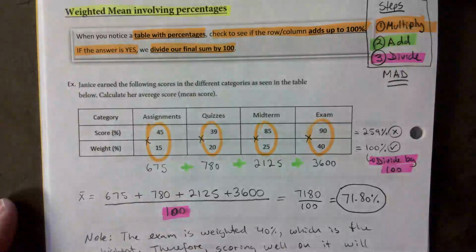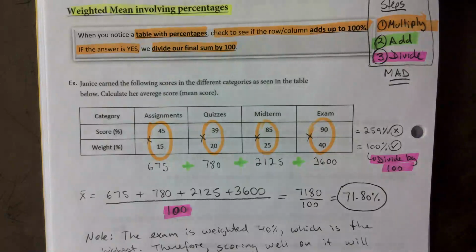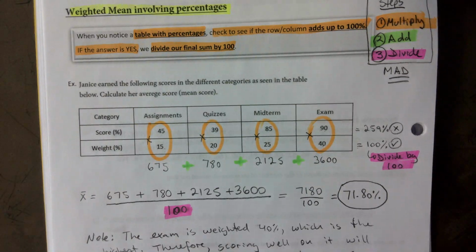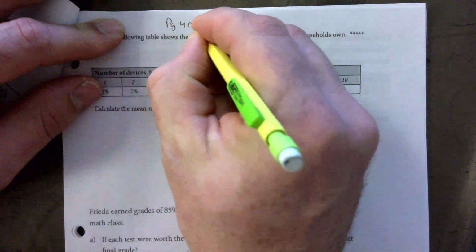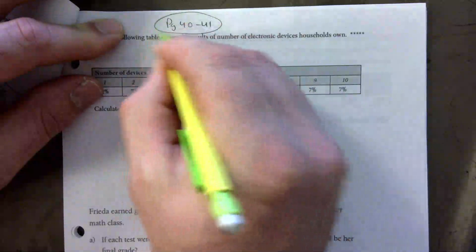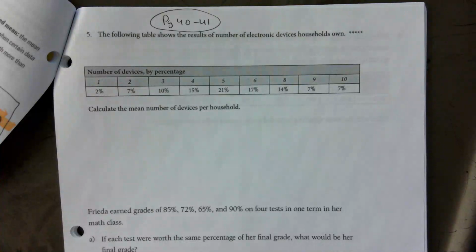Okay, pages 40 to 41 for now, that's all. I'm going to give you a bit of class time to do that, and then I'll do a backwards example involving a weighted mean scenario. Okay, so pages 40 to 41. Try it. When there's percentages, folks, check to see if it adds up to 100. If it does, you divide by 100 automatically. No need to check further.